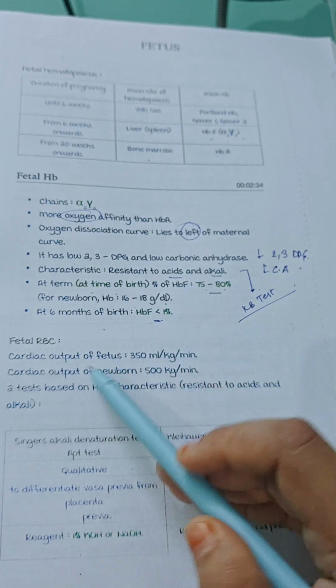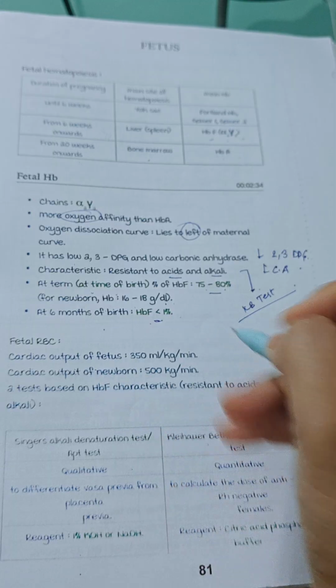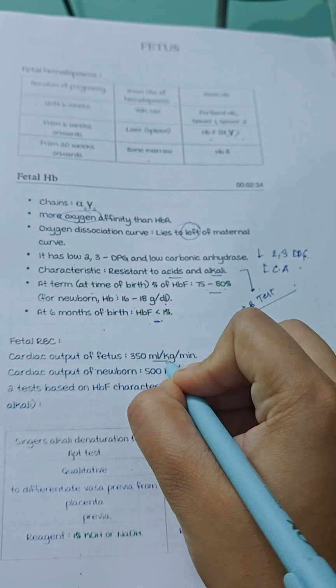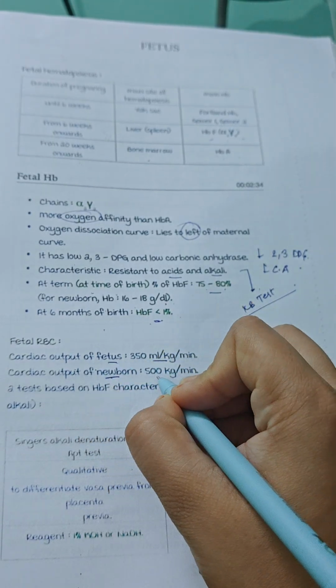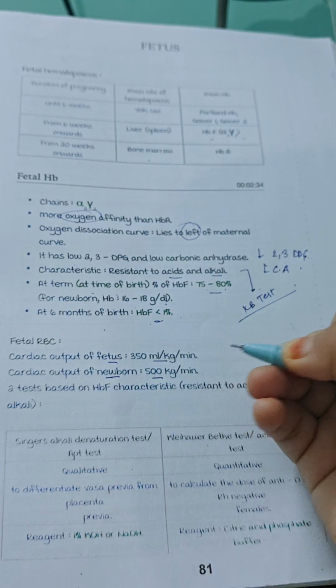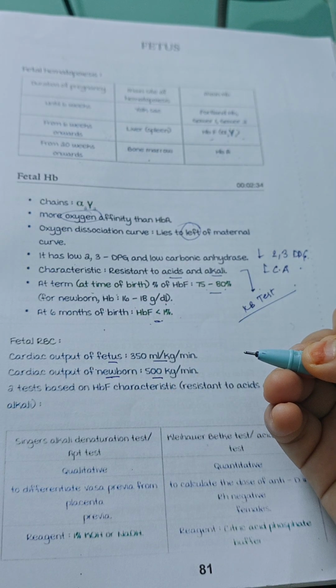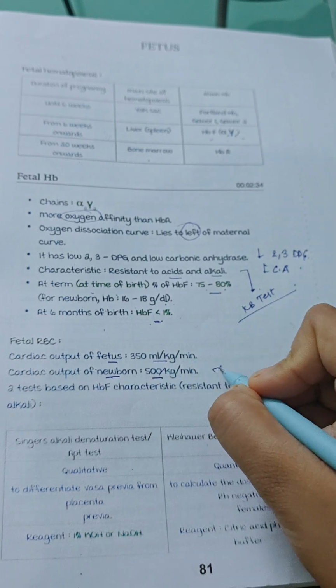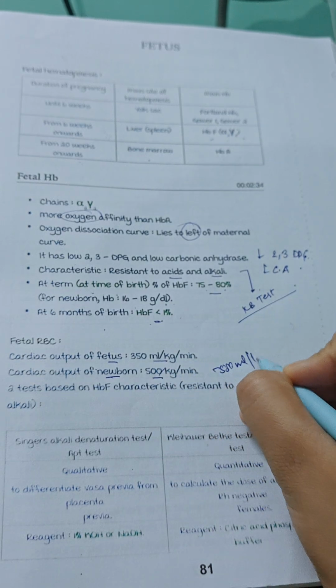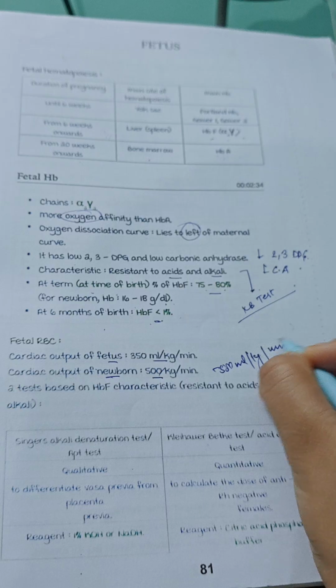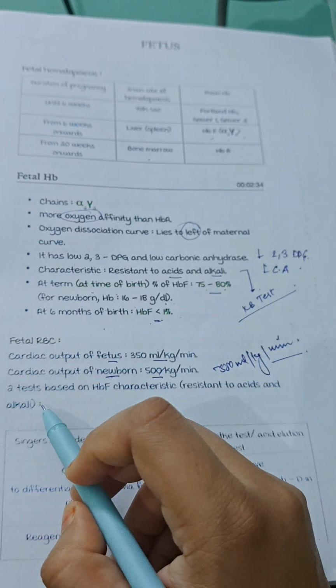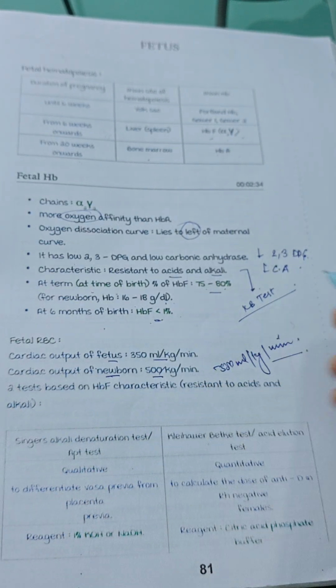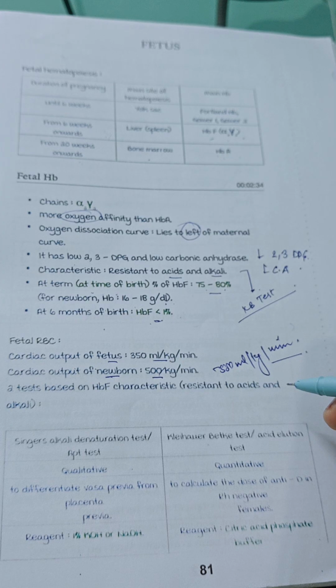Now, fetal RBC. The cardiac output of the fetus is around 350 ml per kg per minute, while for the newborn it is more, that is 500 ml per kg per minute. So the two tests are based on HbF characteristics, resistance to acid and alkali.